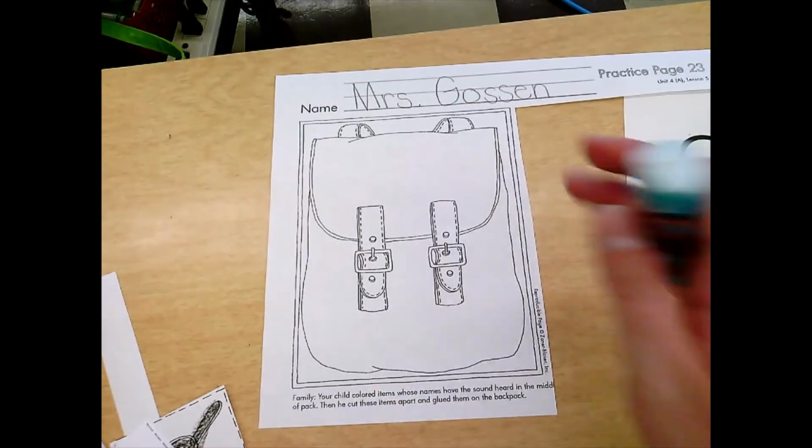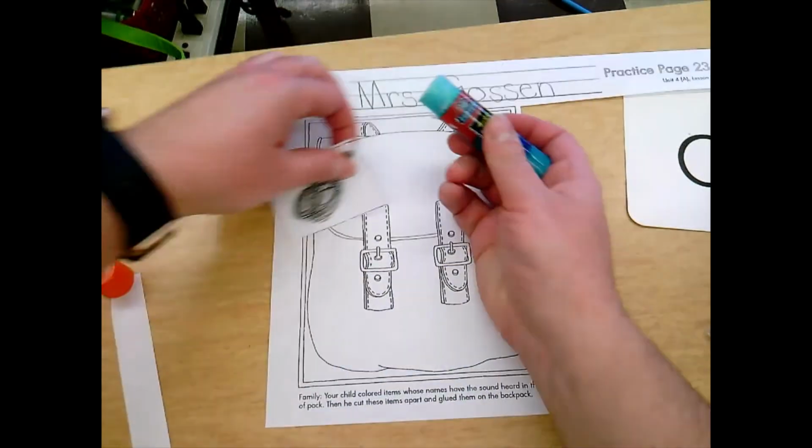After we cut, we can glue. Now Alf's backpack is filled up with things that have a in the middle, like pan, canteen, map, can, hat, and bag.